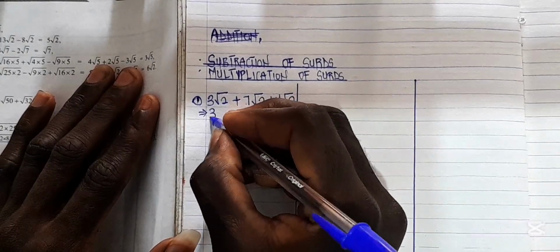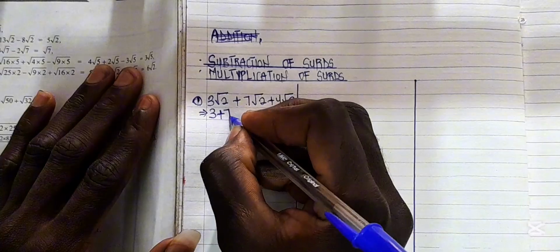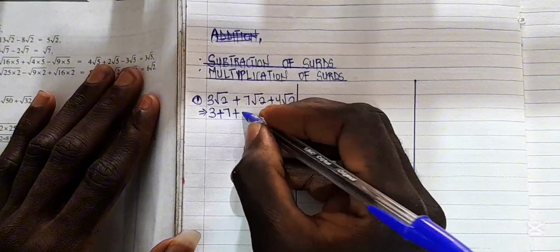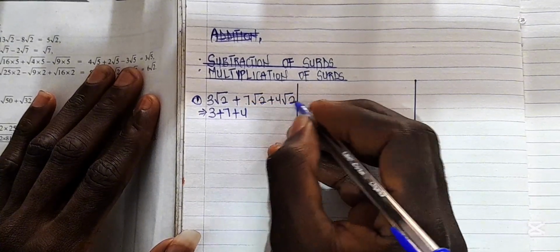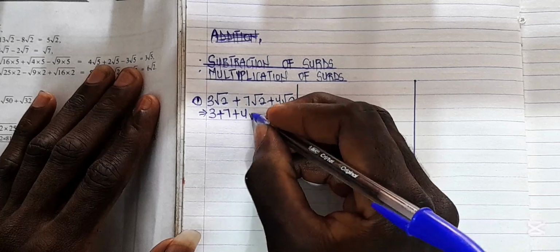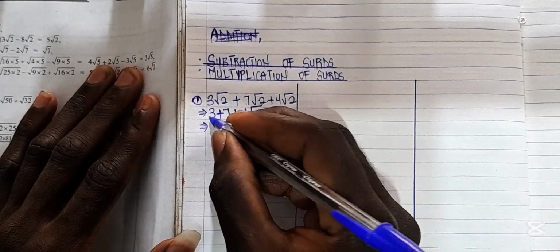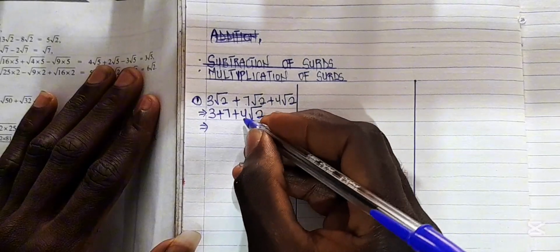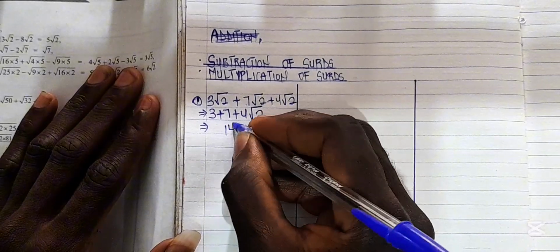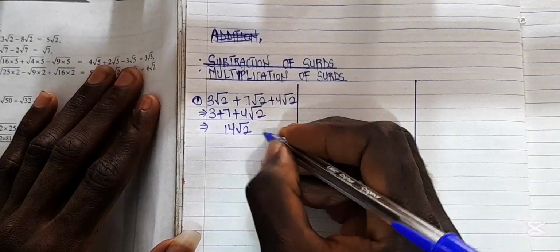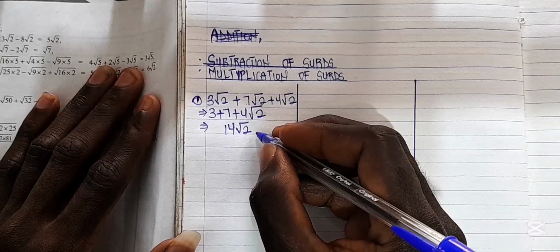So we have 3 plus 7 plus 4, then we take only one root 2. 3 plus 7 is 10, then 10 plus 4 is 14 root 2. This becomes our final answer.